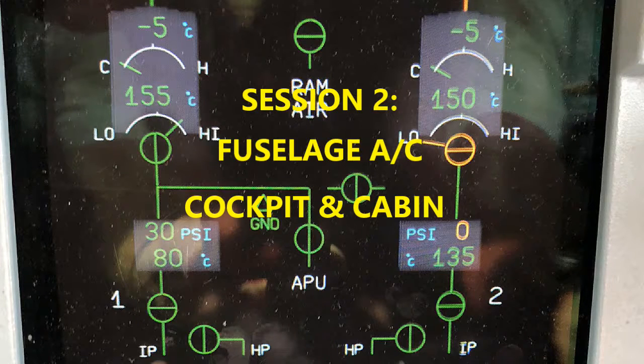They have their own built-in equipment tests. They have their own BITE, and that's just a given. They can also send signals to the flow control valves, so they're controlling the flow control valves, and also the bypass valve, for the temperature control. All right, so that gives you an idea with the pack controllers.